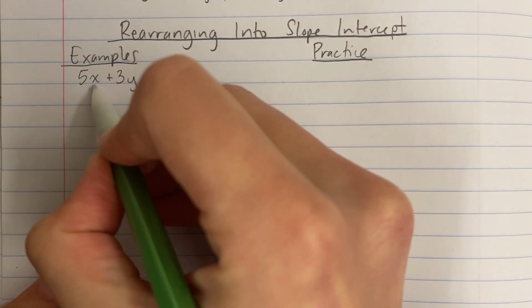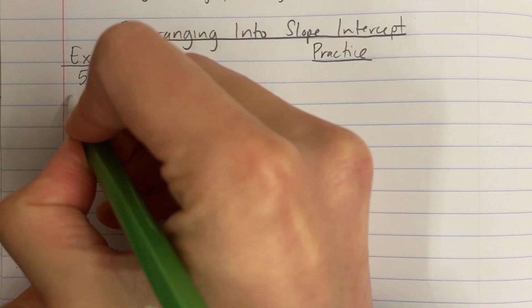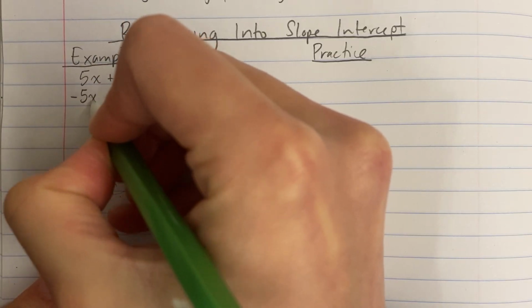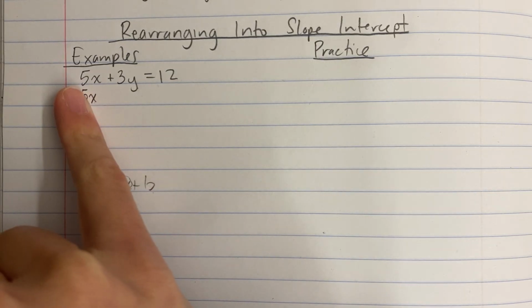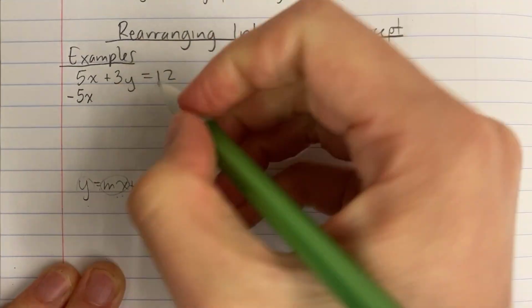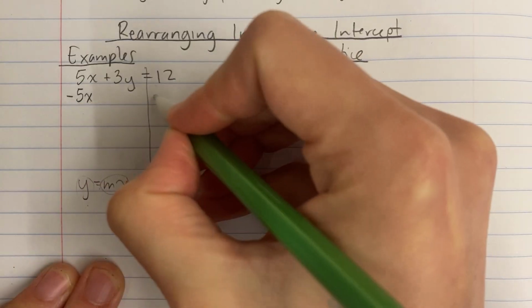I don't want the term with the x on the left side. I want it on the right side. So I'm gonna move the whole term. In this case, it's positive, so I'm gonna subtract it. If it happened to be like negative 5x, then I would do plus 5x. But of course, I do the same thing on both sides of the equation.